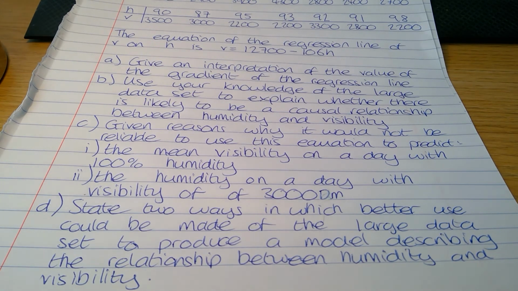So the data we had is just from September, and so it would make sense if we took data from across the whole range of the months that were within the large data set, and it's only been taken from one location. So to improve the model, we perhaps ought to be taking data from different locations within the large data set.